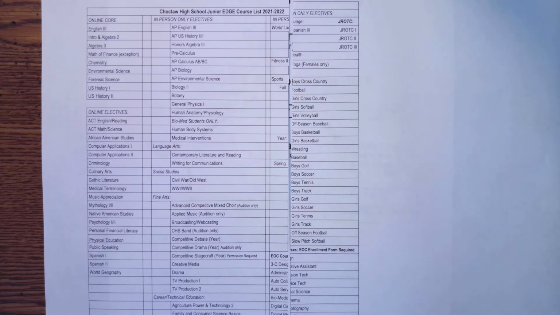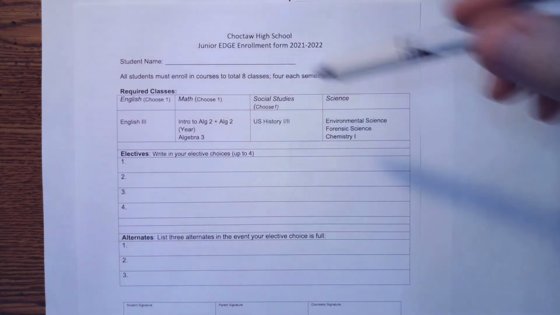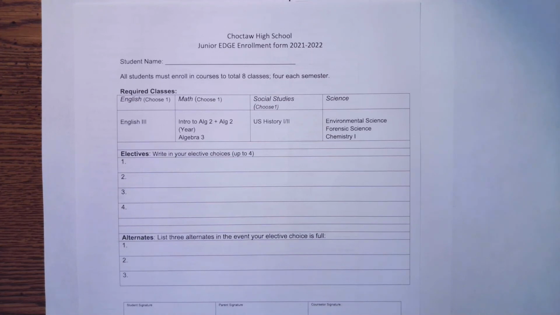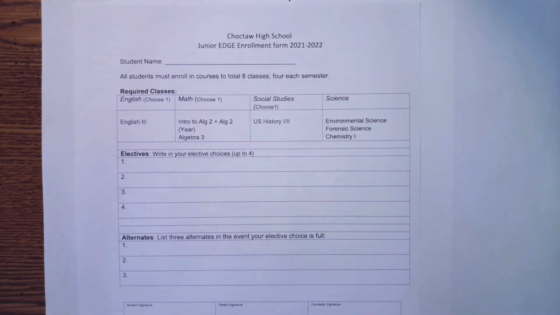Okay, so again, your Edge enrollment form looks like this, and notice that is the key. Make sure it has Edge on the form if that's the route you want to go, and if you want to be here in the high school in person, make sure you don't take the form that says Edge on it. Okay.